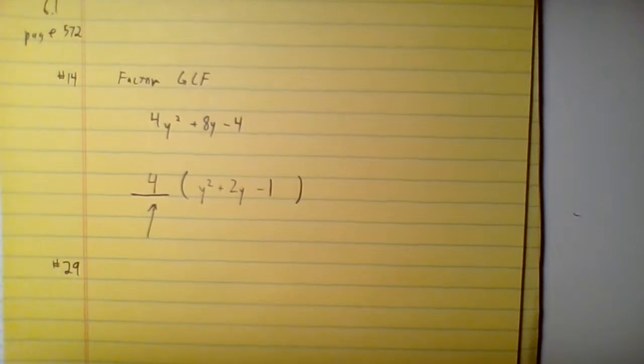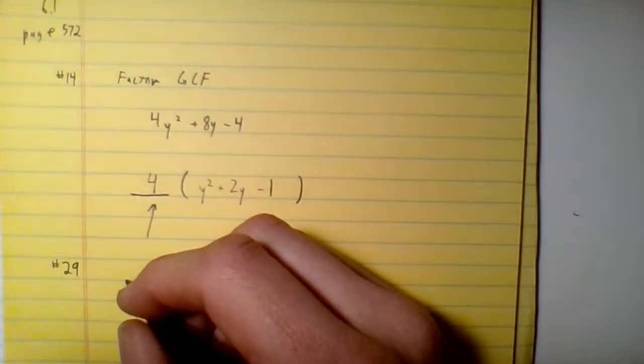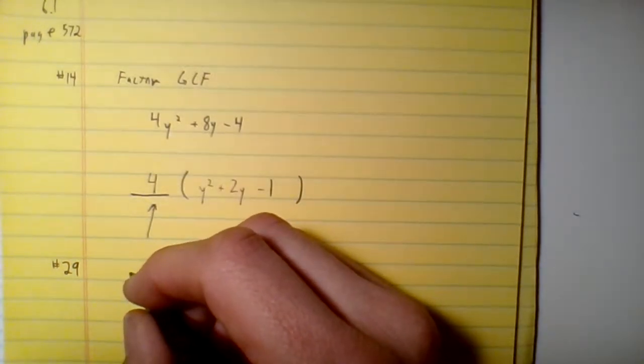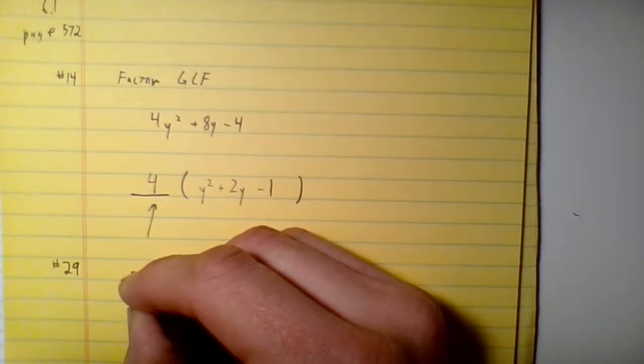And I'm going to try to set some groundwork for what we're going to do next, because next week is a big concept that comes out of the regular factoring. But number 29 is factor out the GCF.